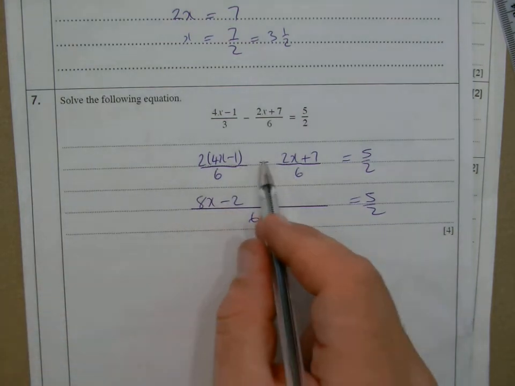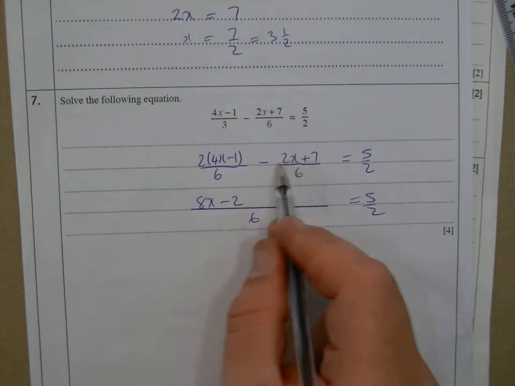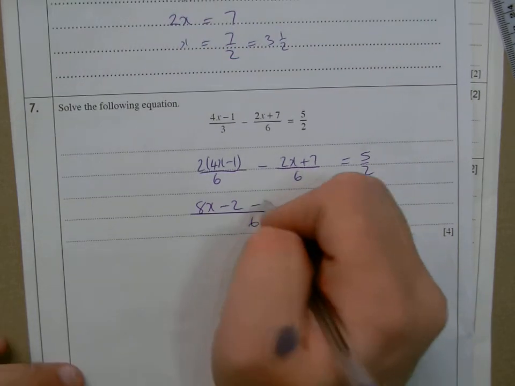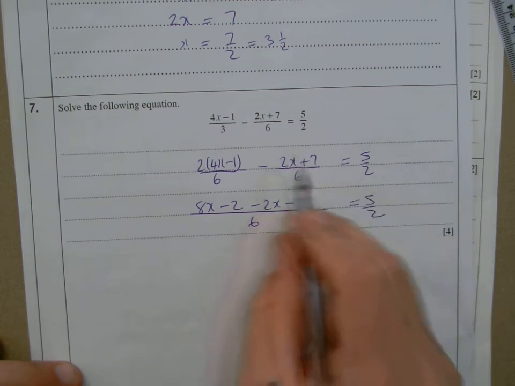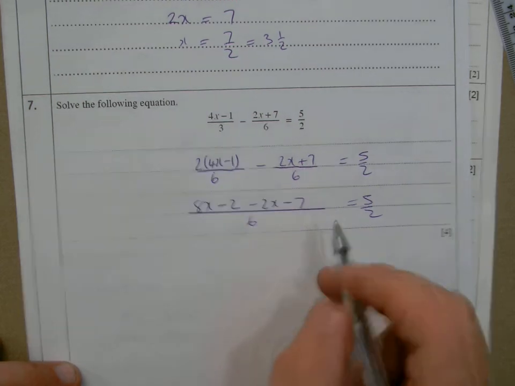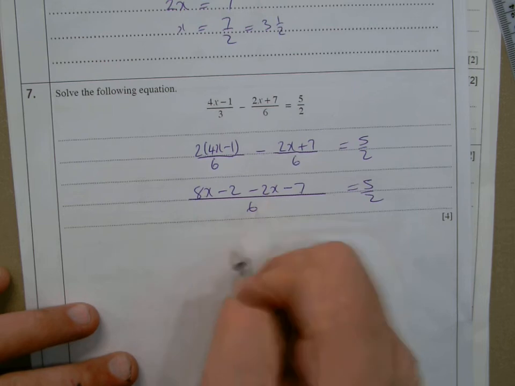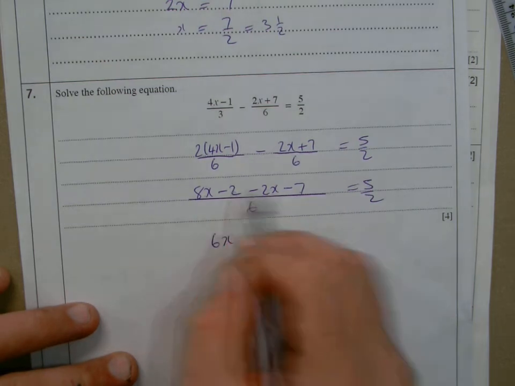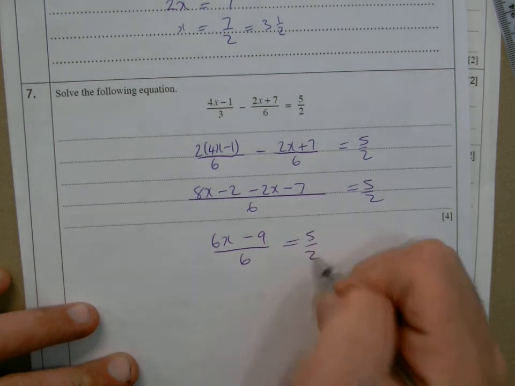But be careful here, this minus applies to every term in the fraction. So not only will it be minus 2x, it'll also be minus 7, because you're minusing a positive. Minusing a positive 7 becomes minus 7. So quite simply, this becomes 8x take away 2x, which is 6x, minus 2 minus 7, which is minus 9, all over 6 equals 5 over 2.